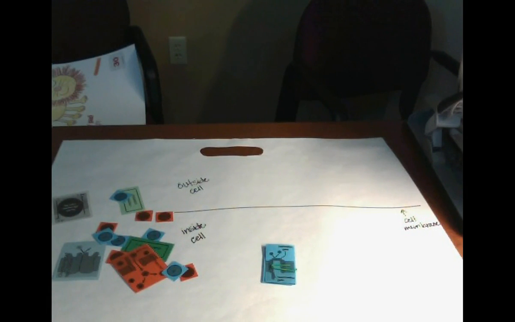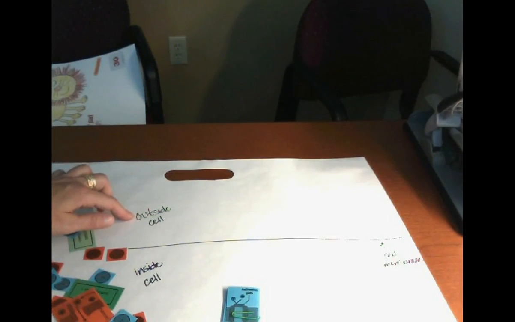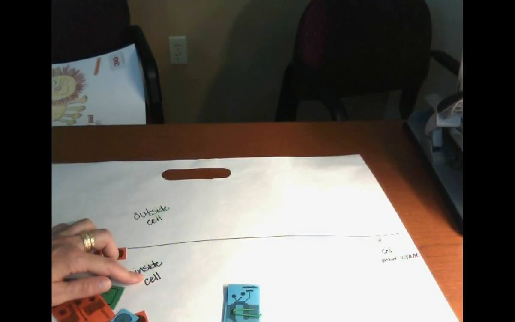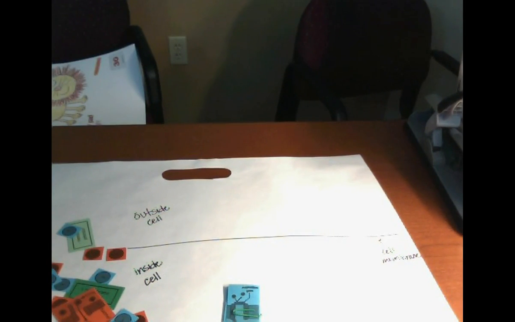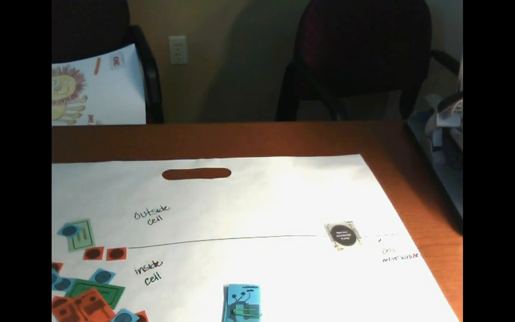Okay, so here we've got our active learning exercise, and we still have the cell membrane drawn here. We still have the outside of the cell and the inside of the cell, as we did before. This time, though, we're going to have different players along the membrane. We're still going to have our sodium-potassium exchange pump.